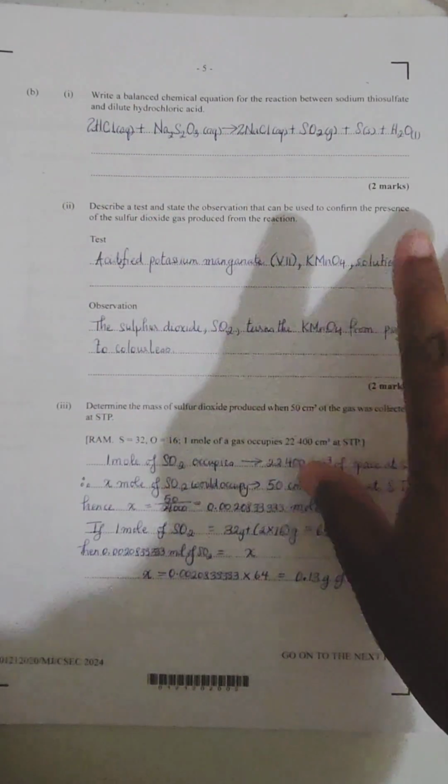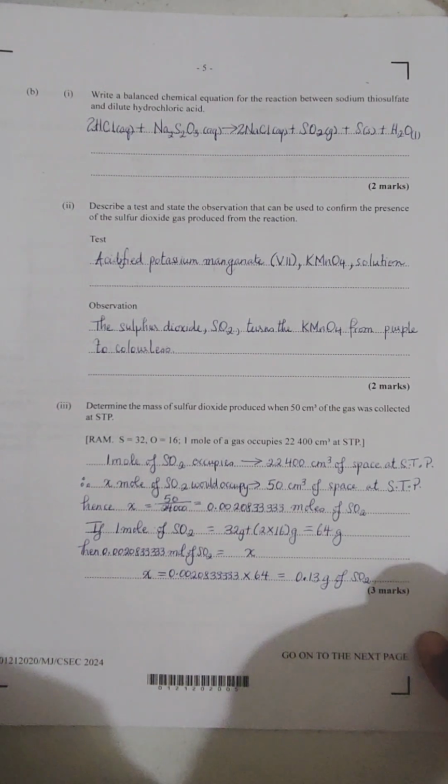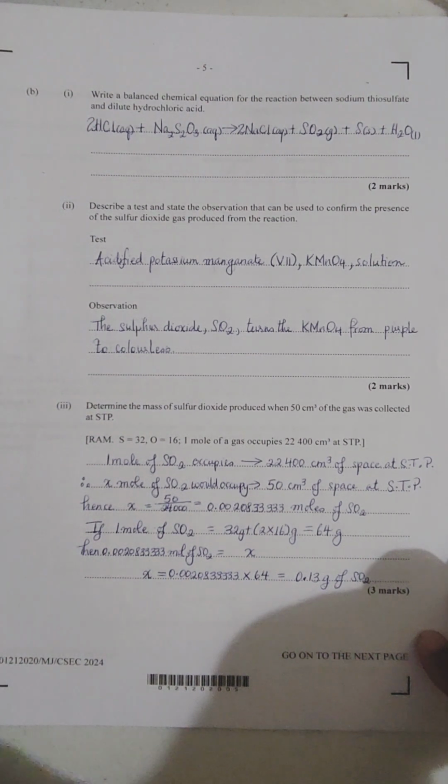And so all you had to do was balance the equation. So we have 2 moles of hydrochloric acid reacting with 1 mole of sodium thiosulfate to give us 2 moles of sodium chloride plus 1 mole of sulfur dioxide plus 1 mole of sulfur and plus 1 mole of water.